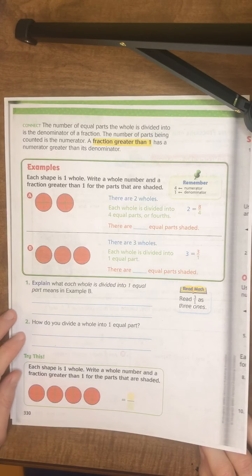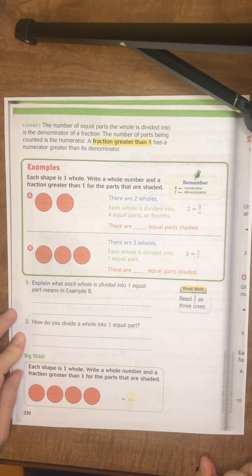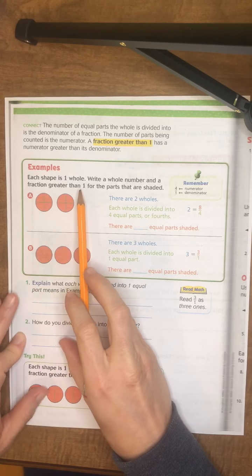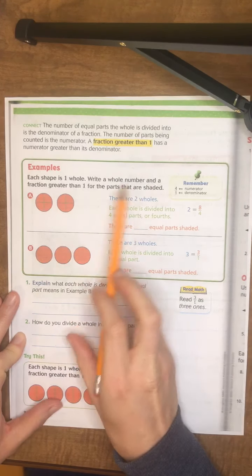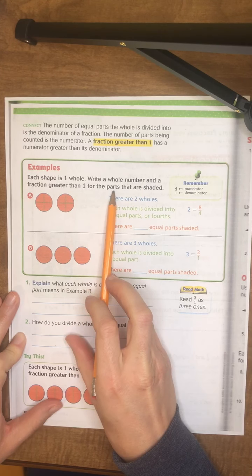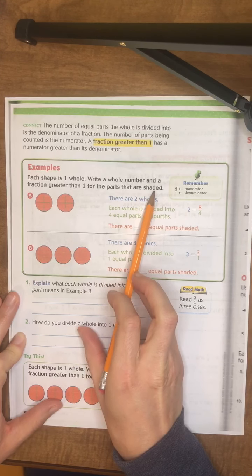The number of equal parts the whole is divided into is the denominator of a fraction. The number of parts being counted is the numerator. A fraction greater than 1 has a numerator greater than its denominator. So each shape is 1 whole. Write a whole number and a fraction greater than 1 for the parts that are shaded.